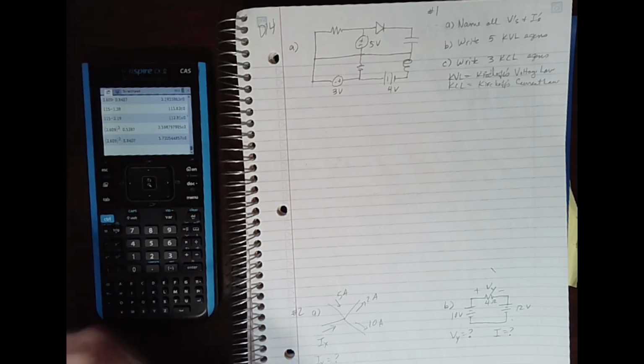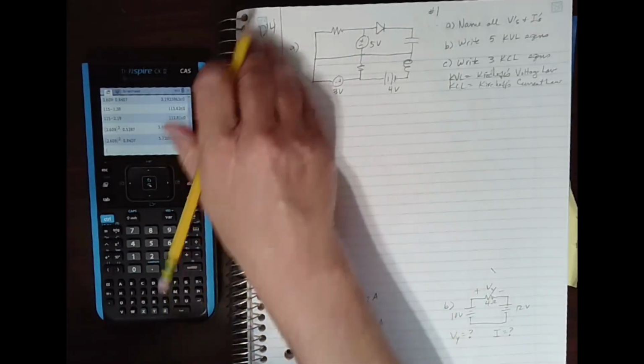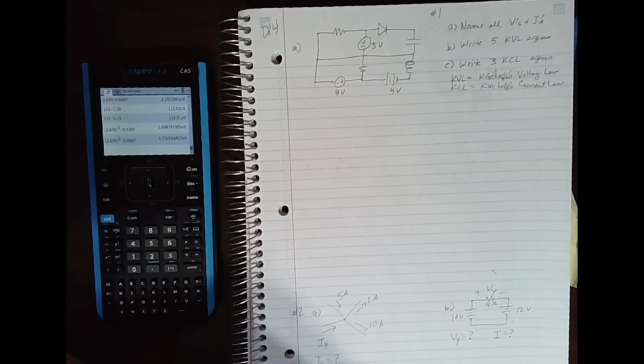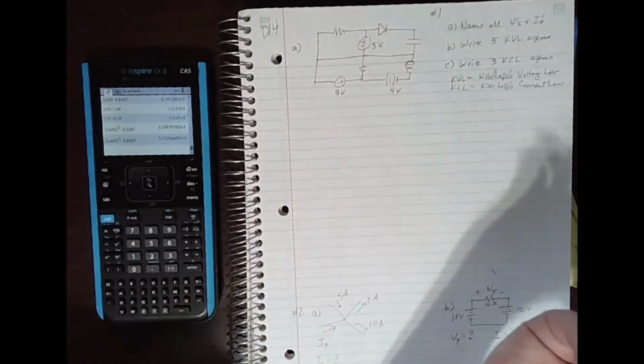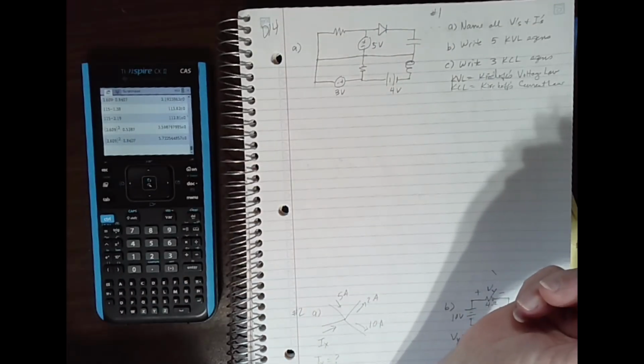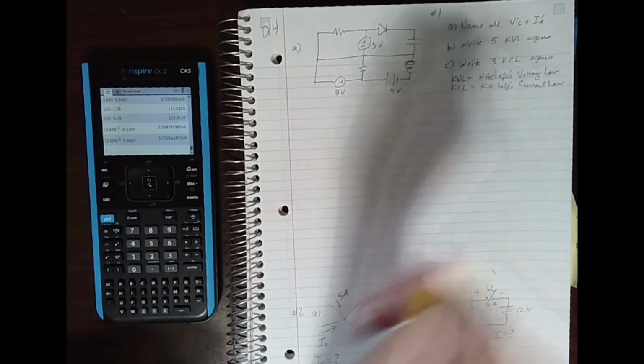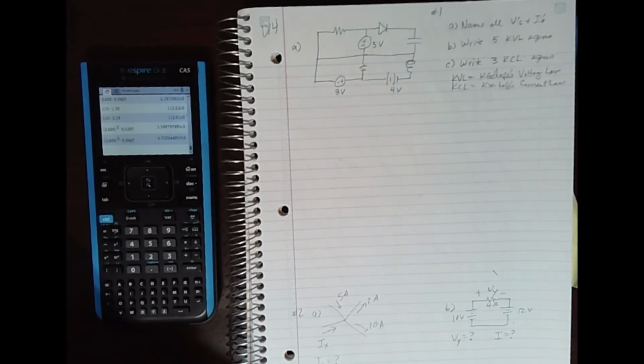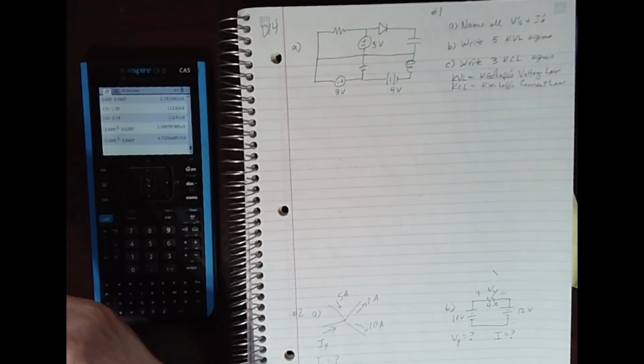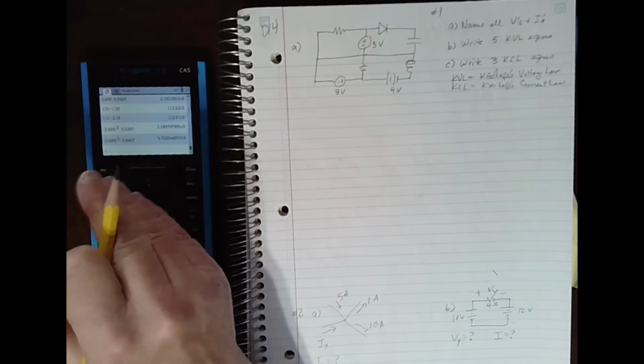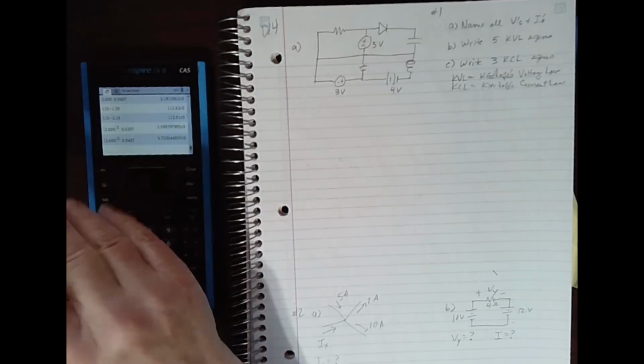Okay, so we got this little circuit here, got some different kinds of elements, some we talked about, some we haven't, but it doesn't really matter. The first thing is to name all the voltages and currents. To name all the voltages, we pick a name for them, but we also have to show which side is positive and which is negative, because voltage is really potential difference, the change in potential across something between two different points.